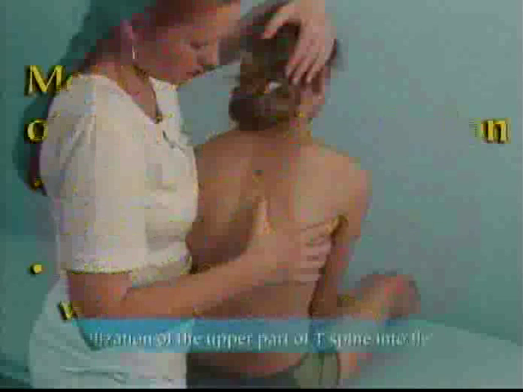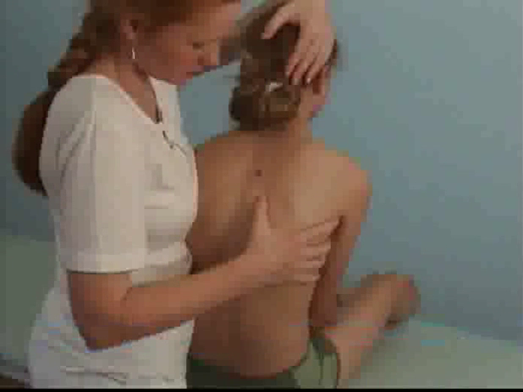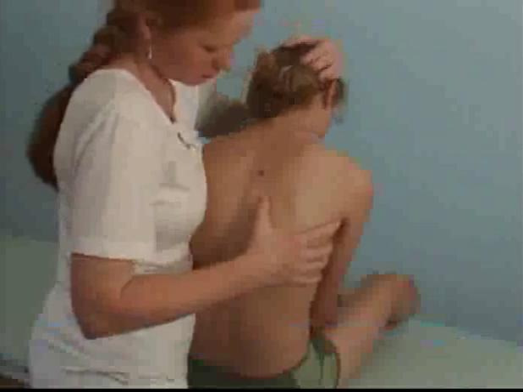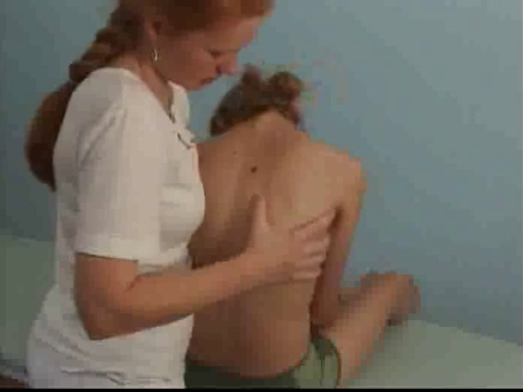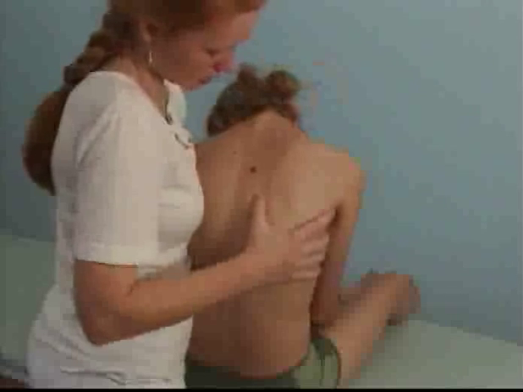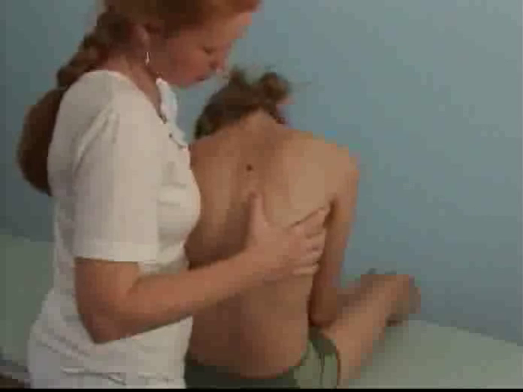For the upper thoracic region, the patient is seated and we fix the transverse process of the lower vertebra at the affected segment with our thumb, while with the other hand we bend his head forward and slightly to the side and rotate it to take up the slack. The patient then is told, "Look to your right and breathe in. Breathe in. Hold your breath and look to your left and breathe out."